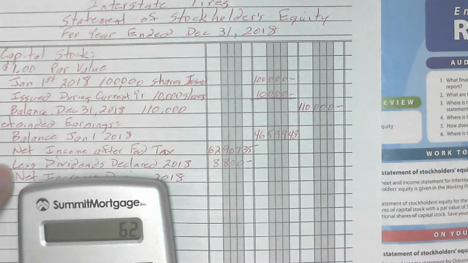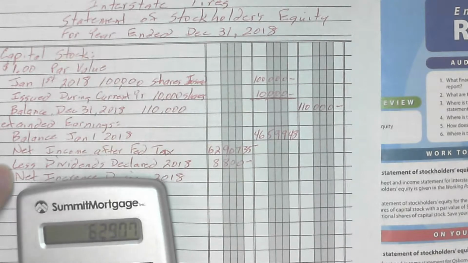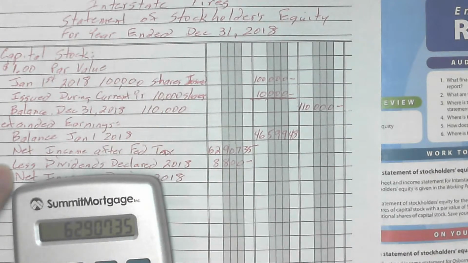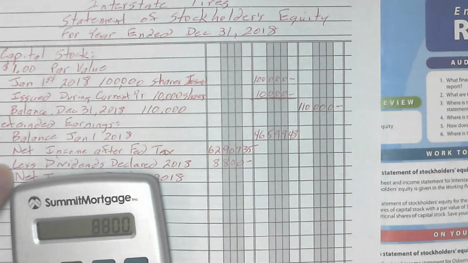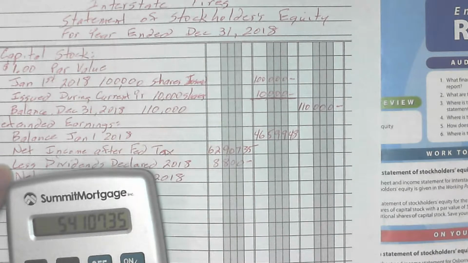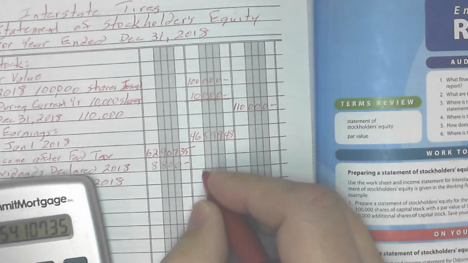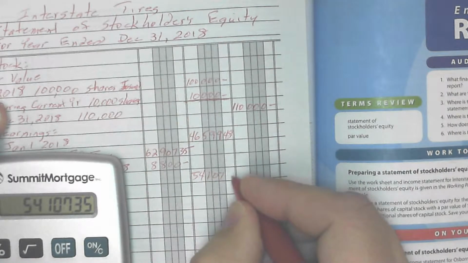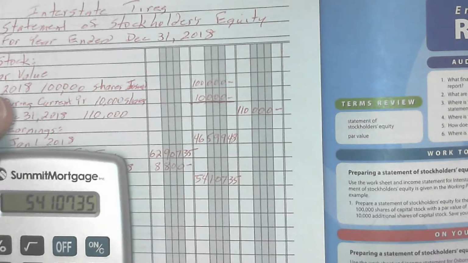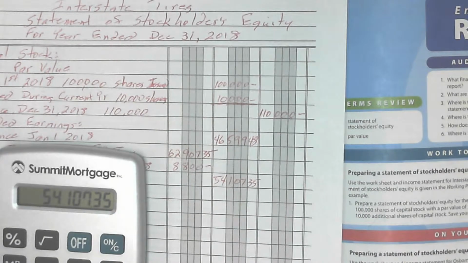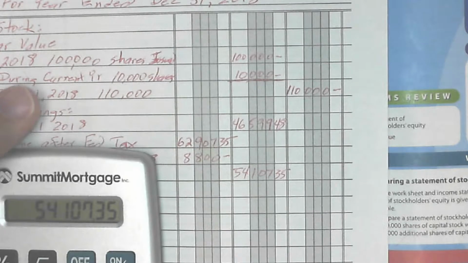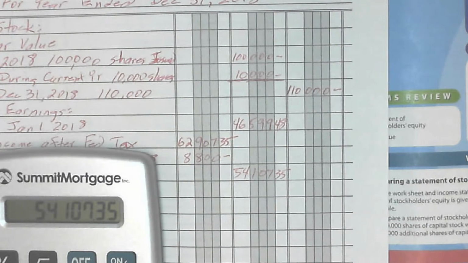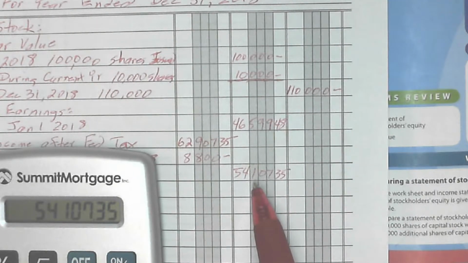So we'll take $62,907.35 minus 8,800. And that gives us a total of $54,107.35. So I'll leave that there for a second, in case you need to get caught up. So that goes in that middle column.